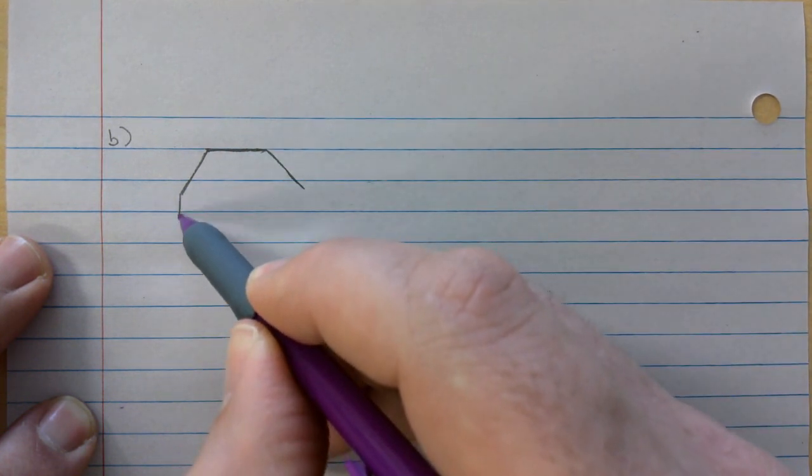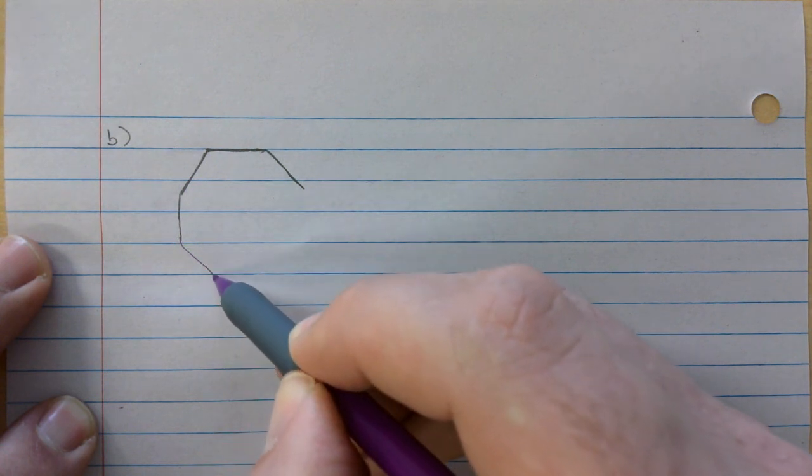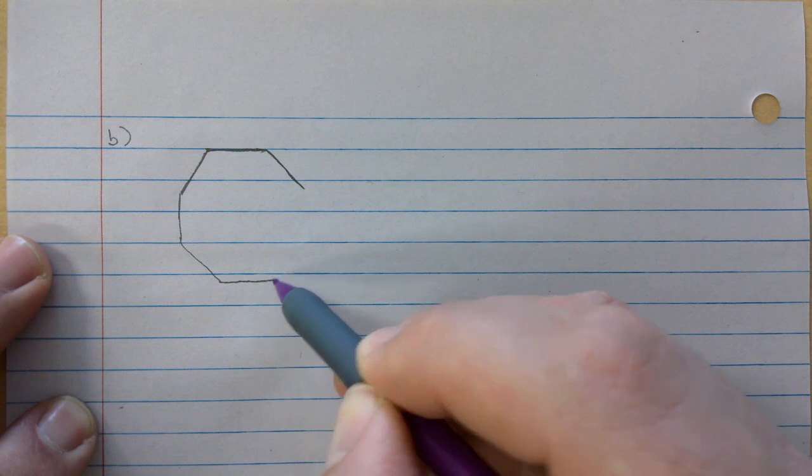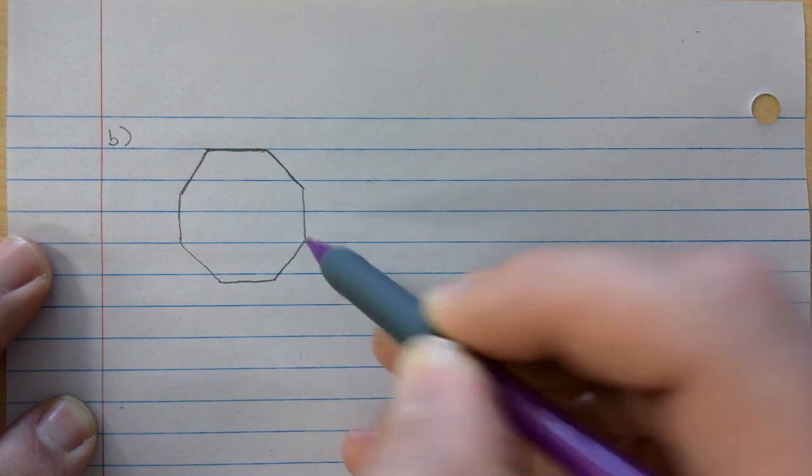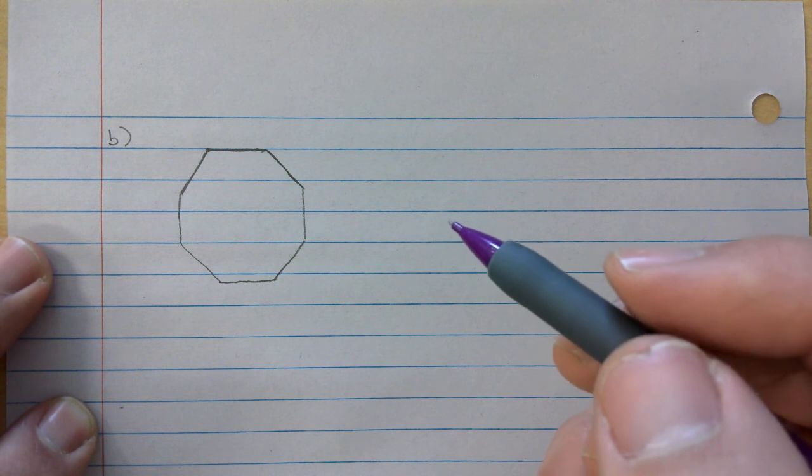Okay, let's do one where you have, I'm going to go to the octagon here. So let's try our best to make an octagon here. So I'm going to start here, here, here. So it kind of starts like a trapezoid, but then you have, it's like a stop sign, right? There we go.